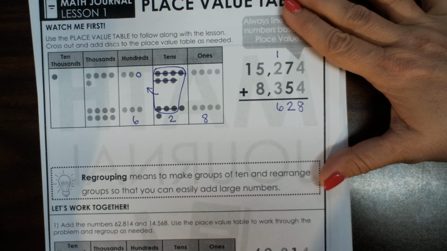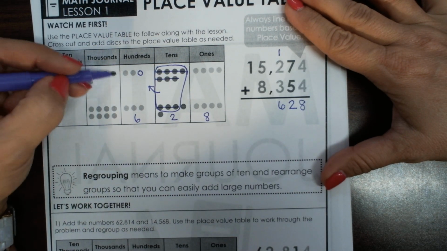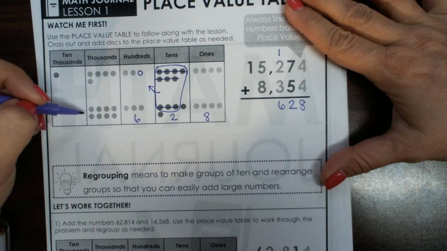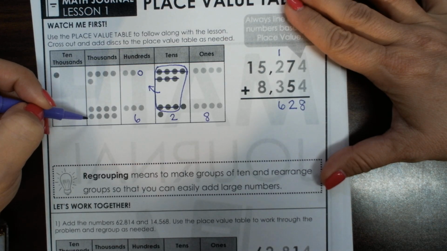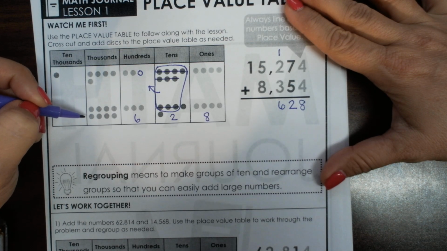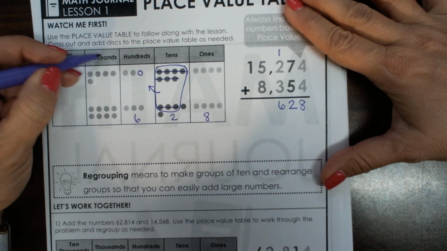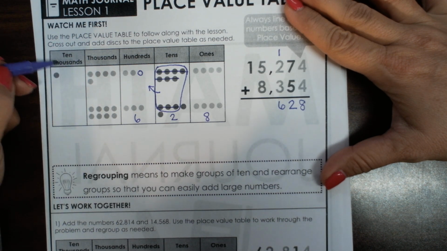Then we're going to add our thousands, and we have 5 on the top, and then we have 8 on the bottom. So 5 plus 8 would be 13. And I know that I can group 10 thousands and move it to be 1 10,000, and that's what I want to do.